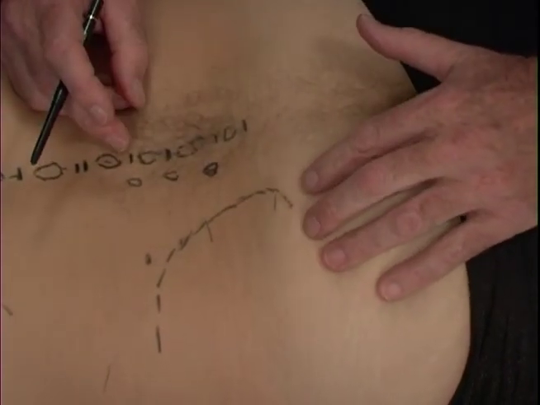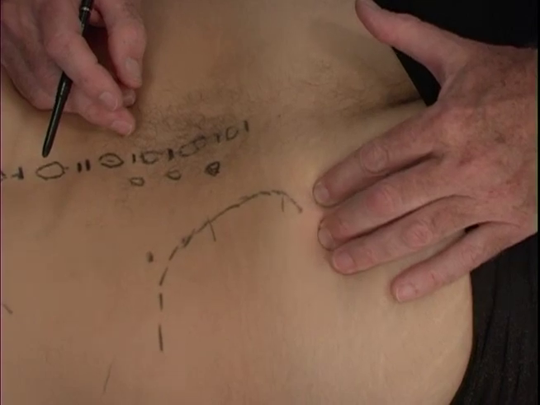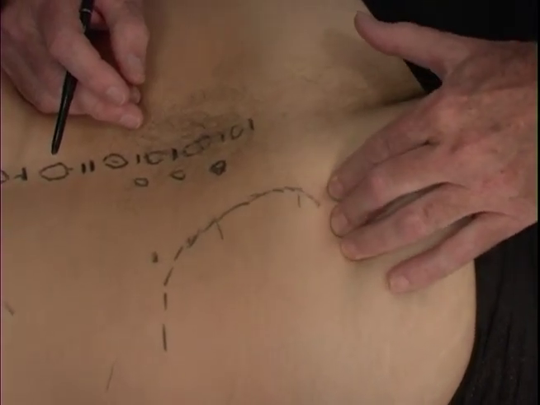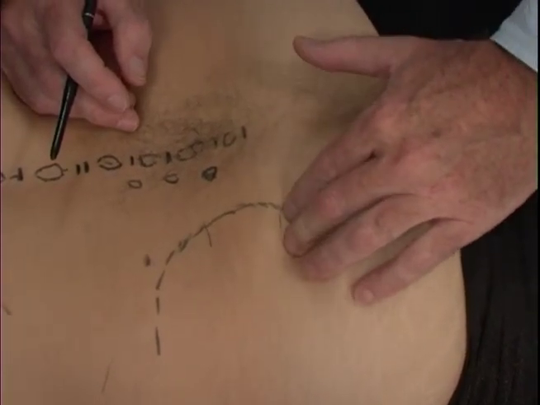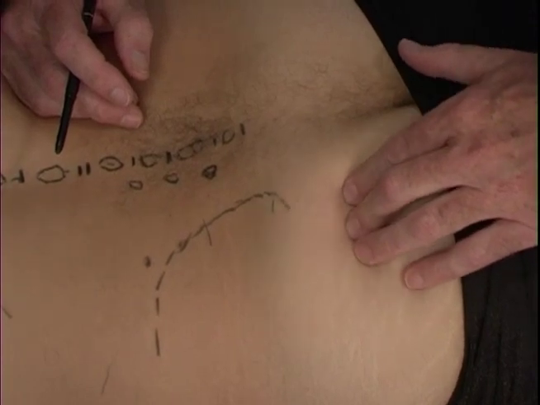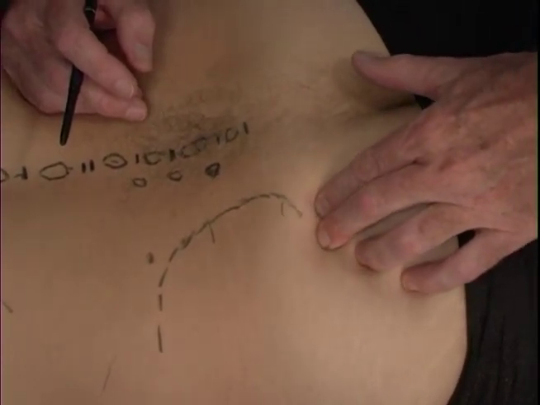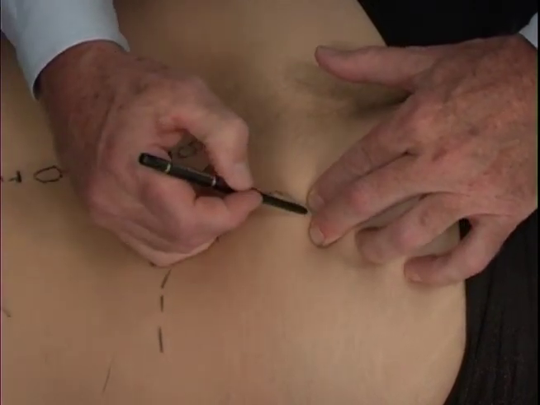And to find this, we want to do a lot of skin compression, pushing in very firmly, and then coming up underneath the PSIS like this. Sometimes it's hard to feel that bottom bump of the PSIS, so again, by coming in with skin compression and pushing upward, we run into that bump of the PSIS right there.